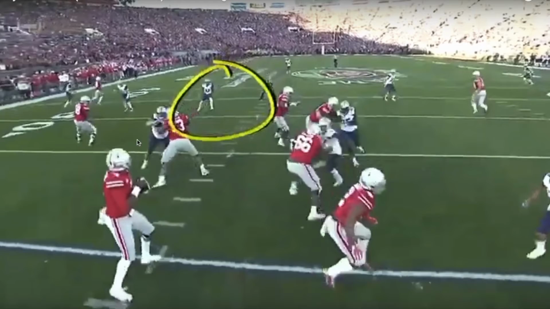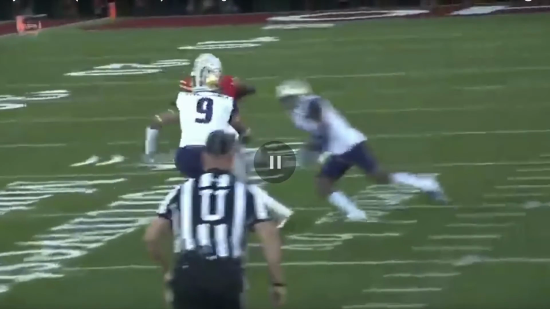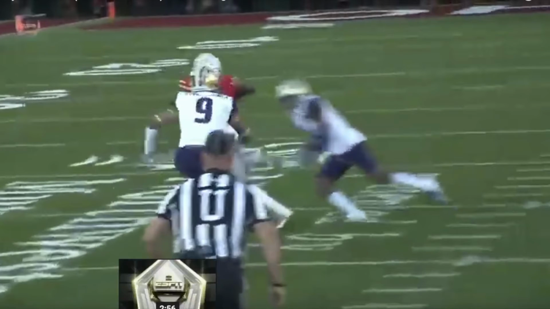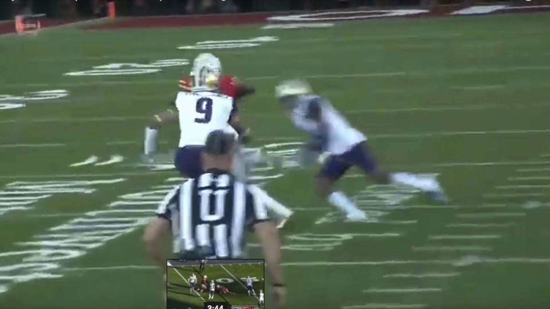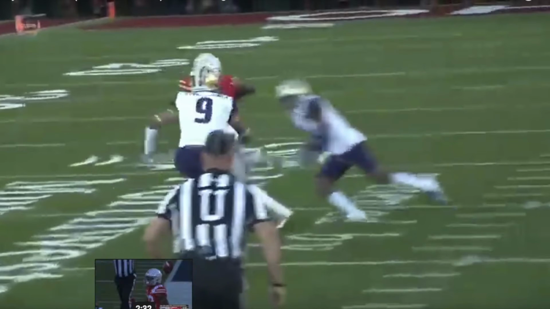There's an open space right there behind. He's able to just take a little off, put a little touch, and get it to his receiver. All right, probably my favorite play for Haskins is how he's able to manipulate and get a guy open.